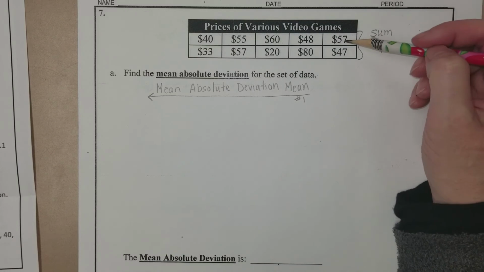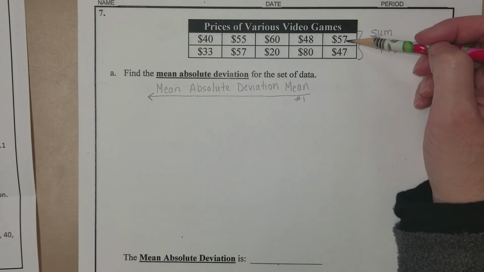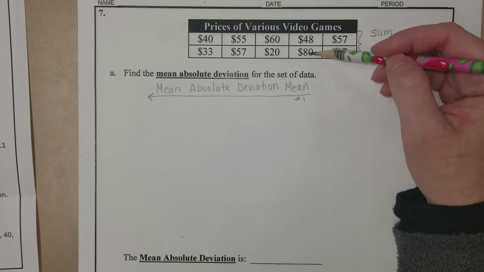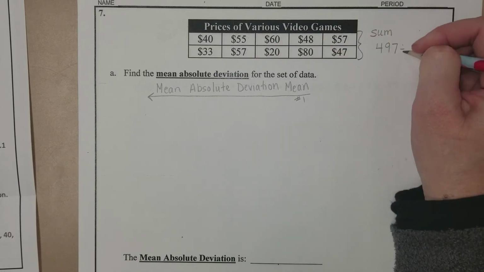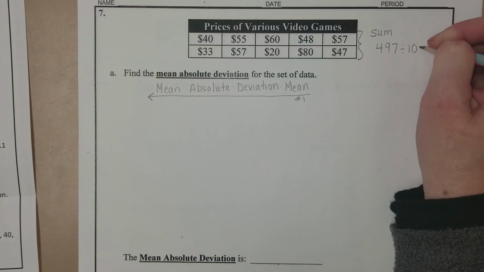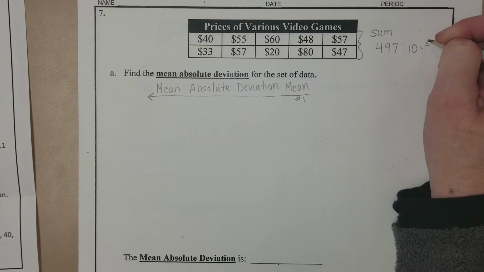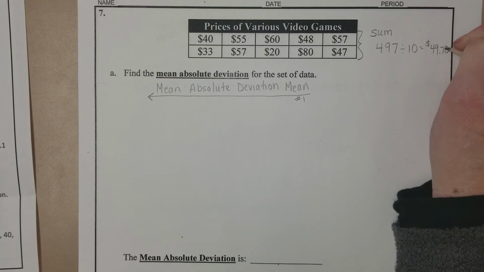Now, we have to divide by the number of video games we have. There are 10. 1, 2, 3, 4, 5, 6, 7, 8, 9, 10. So we're going to divide by 10, and that's going to give us a mean price of $49.70.